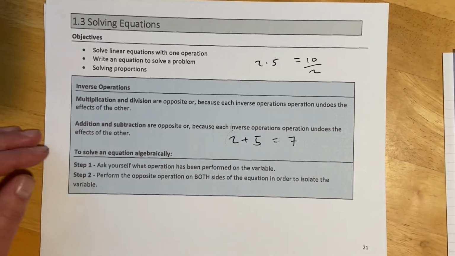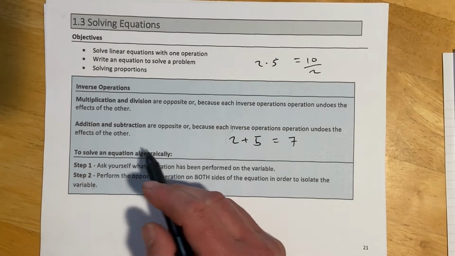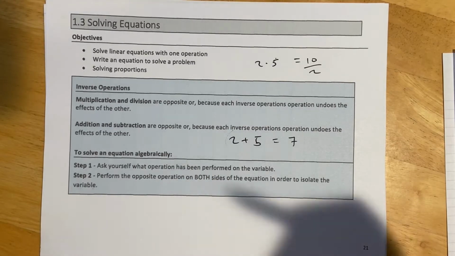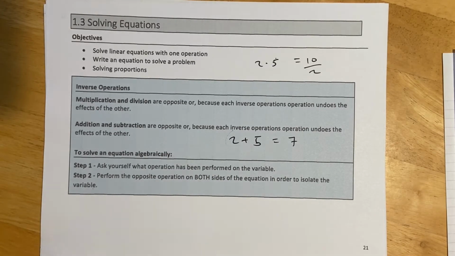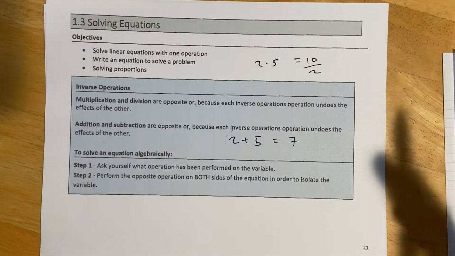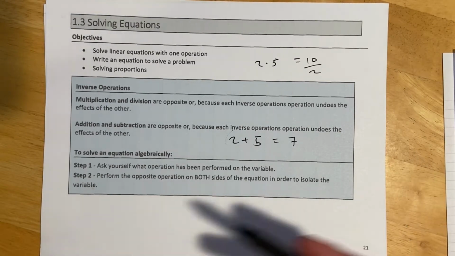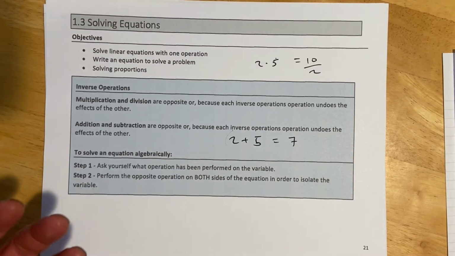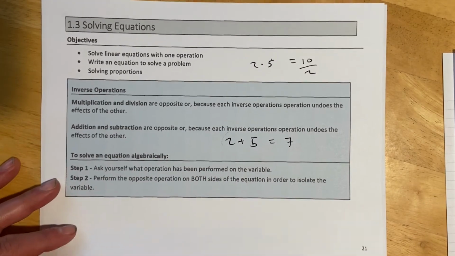So to solve an algebraic equation, first thing is to ask yourself, what's the operation that's being performed to the variable? And then the next thing is we have to do the opposite of that. You're going to see these problems get much more complicated as we go on in the course, but that's the basic steps: to figure out what's happening first and then how to peel it off or how to undo it. So let me show that with some actual examples here.